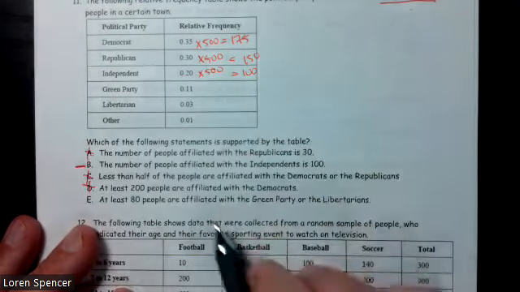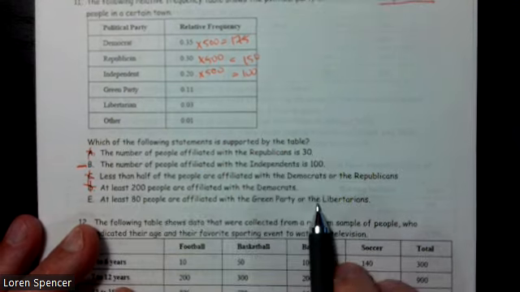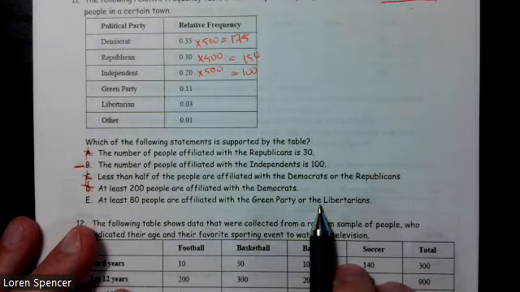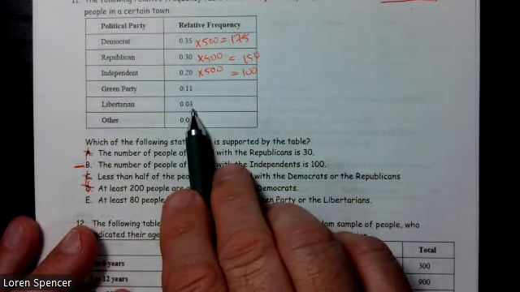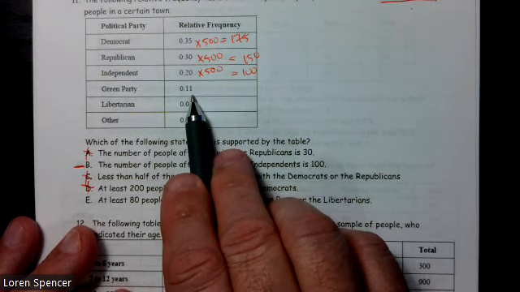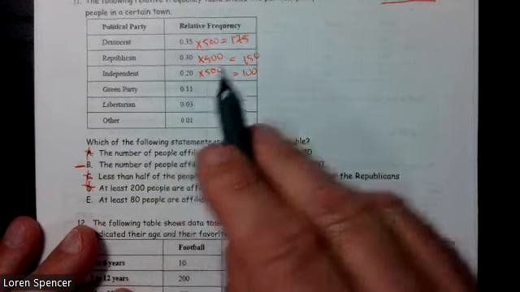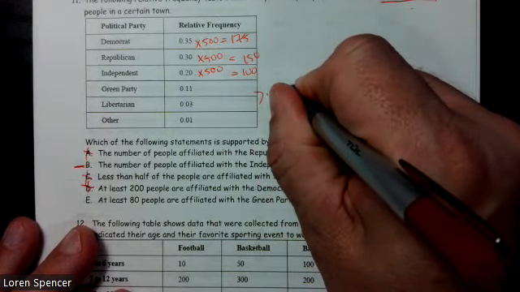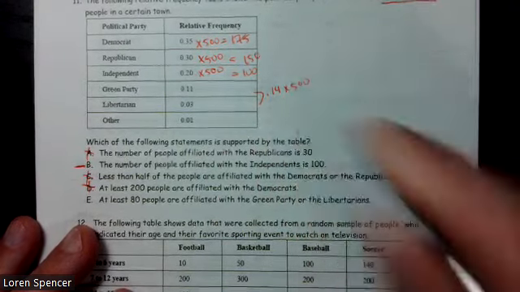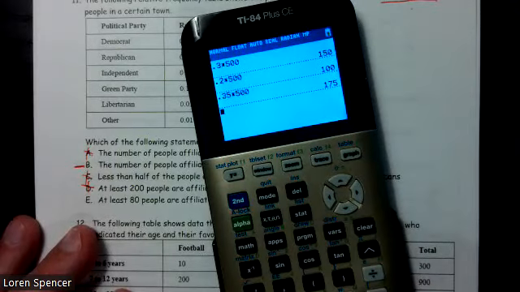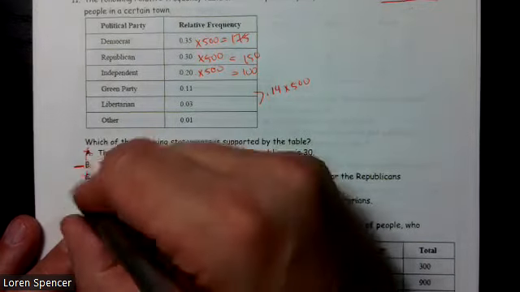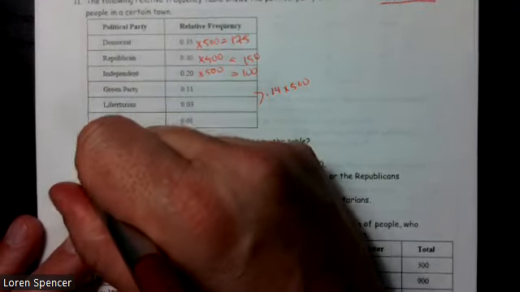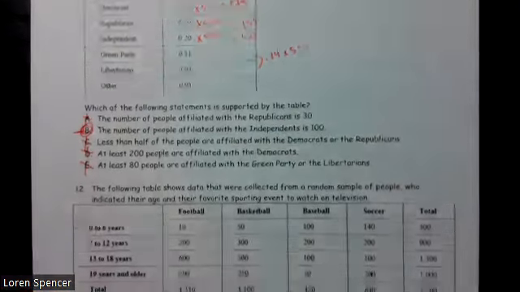So that's not it. At least 80 people are affiliated with the Green Party or the Libertarians. Well, the Libertarians is 0.03, the Green Party is 0.11. So those add together to give me 0.14. So 0.14 times 500 equals 70. And they said at least 80. No, we're only at 70, so our only answer choice was B.